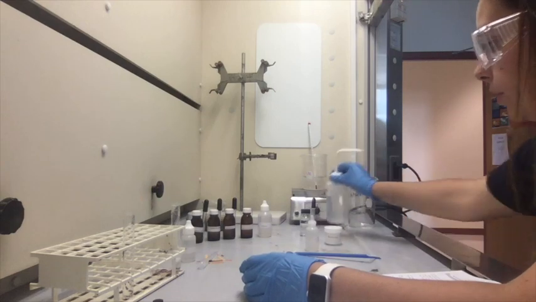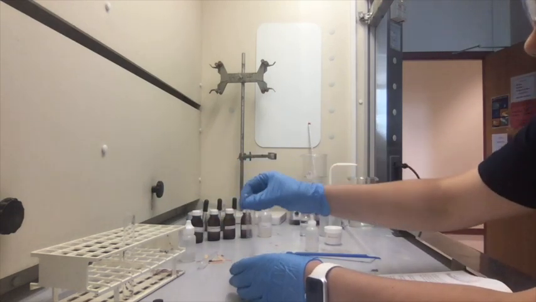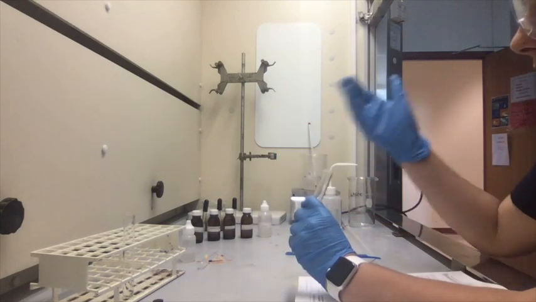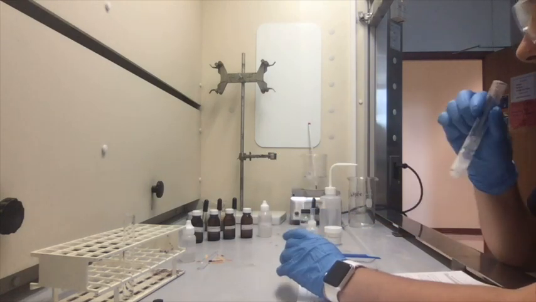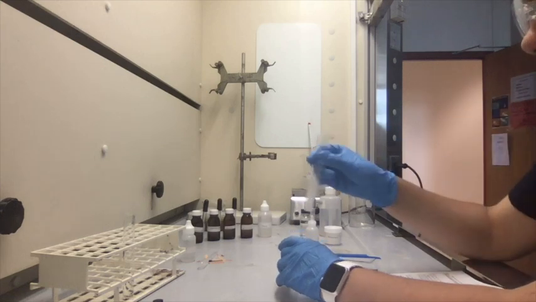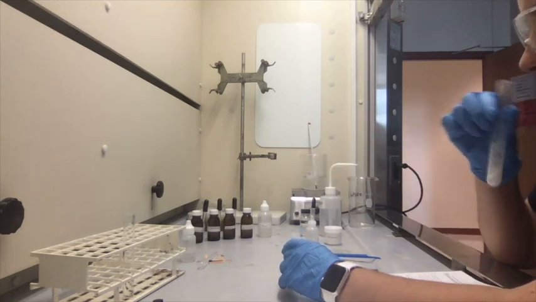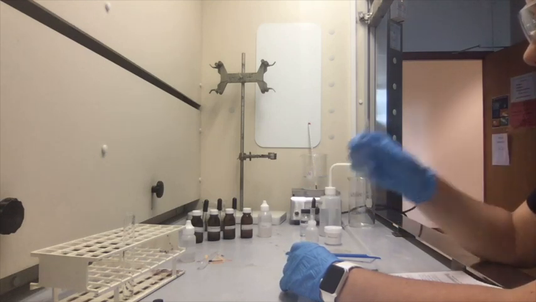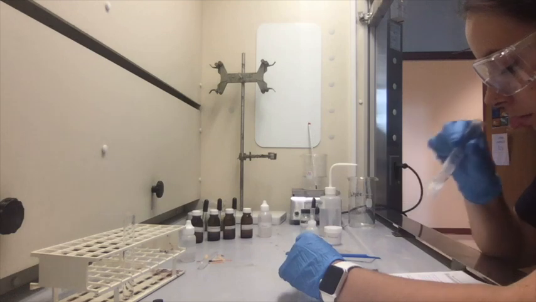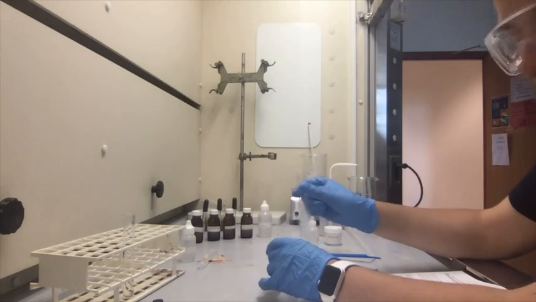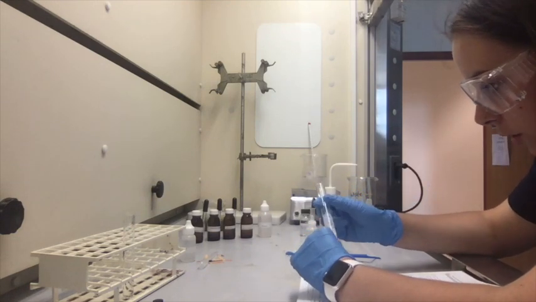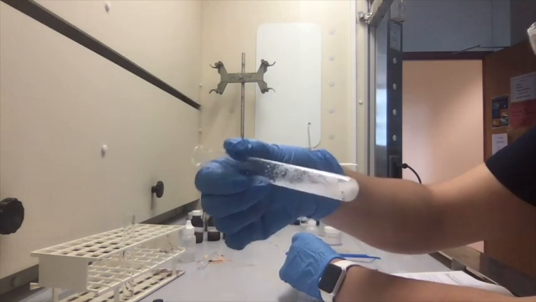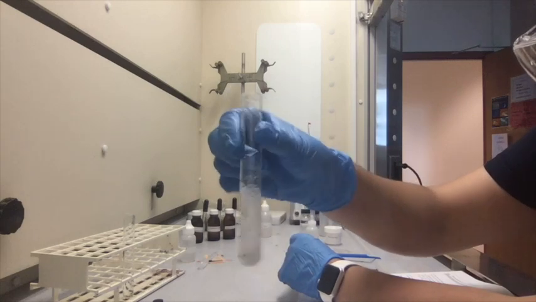Is there any odor? So let me mix this. There is an odor. It's kind of like a sweet odor, I guess. It's kind of weird. Yeah, it's a little bit sweet. So how soluble is it? Not that soluble. It's still pretty much there.